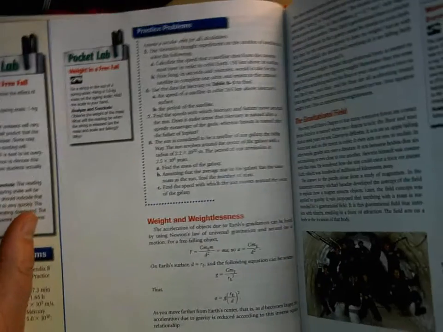Okay, let's do practice problem number 8 on page 188. It's kind of a complicated problem, so let's go through it step by step. Let's read it from the book, and I'll zoom in a little bit here.